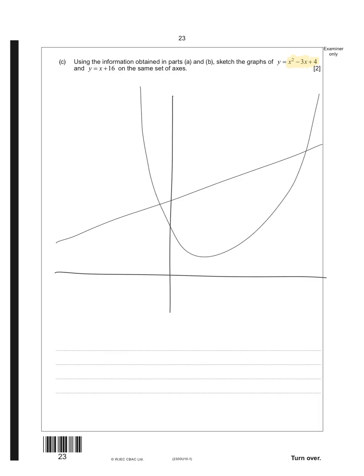I'm going to mark down some of these, and then these 2 points are the ones we found in the previous part. So this is minus 2, 14. And this one here is 6, 22. There we are. And we'll move on to question 17.